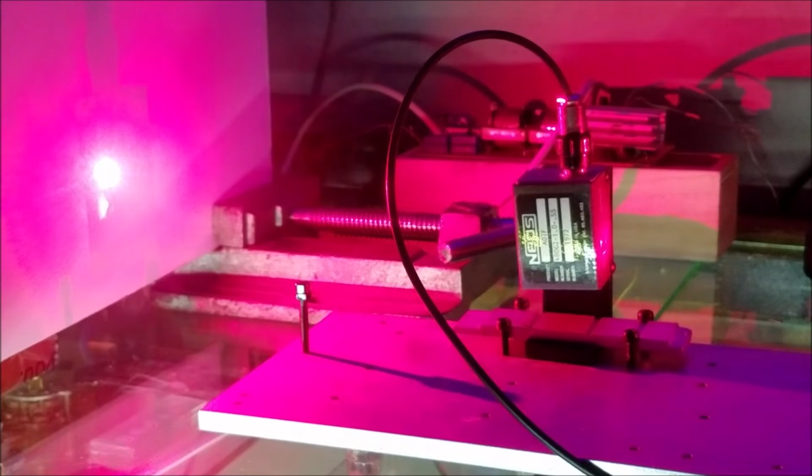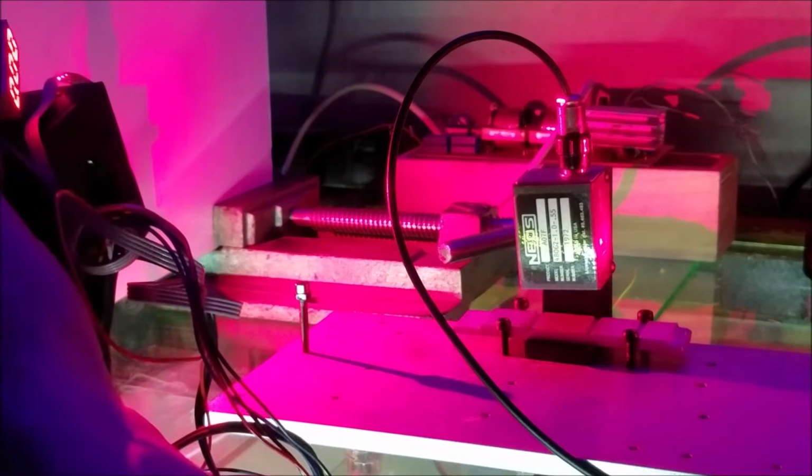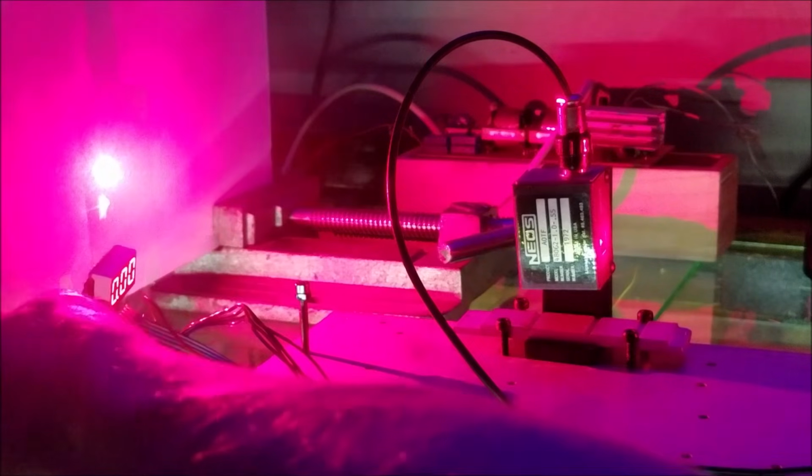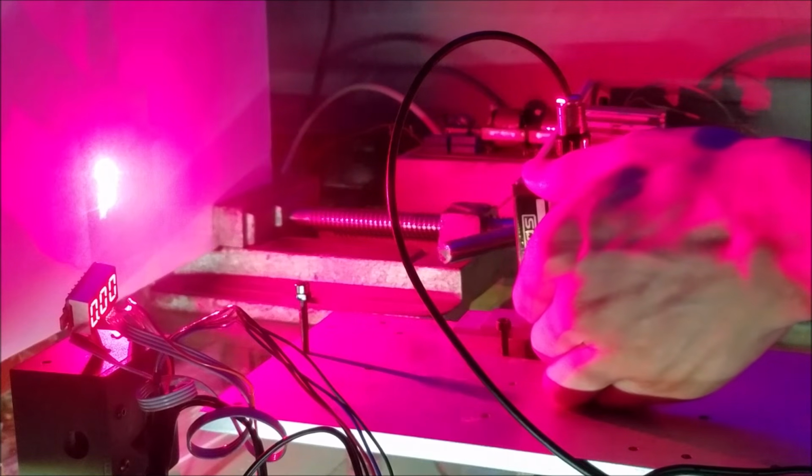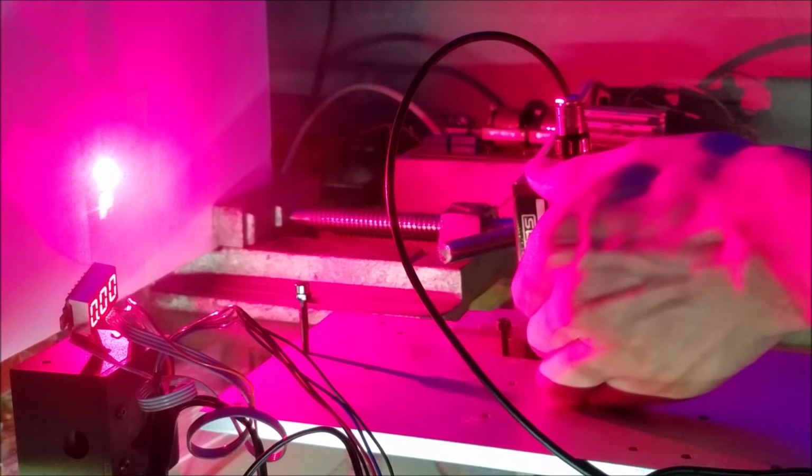All right, let's try to test the efficiency that we're getting. So to do that, let's take a measurement of our full output power. See what that is. About 200 milliwatts. So all we need to do is get more than 100 milliwatts down. Let's get a good angle on that, and see what we get.